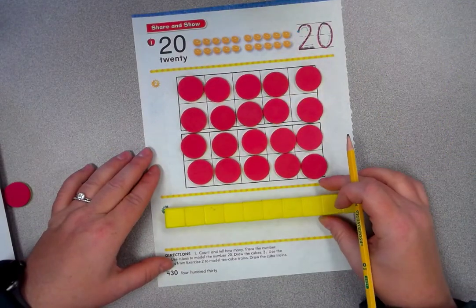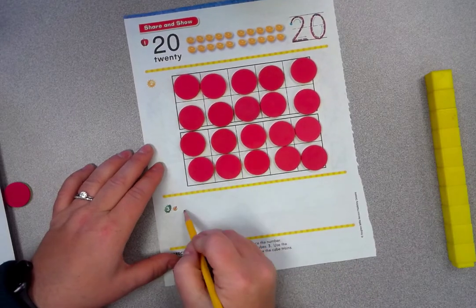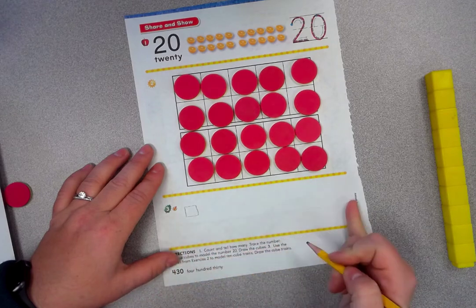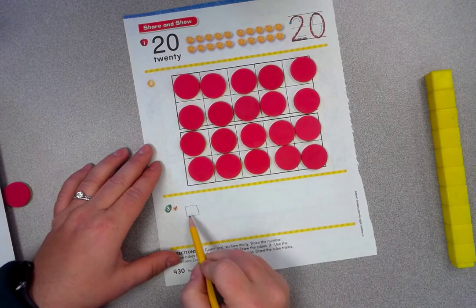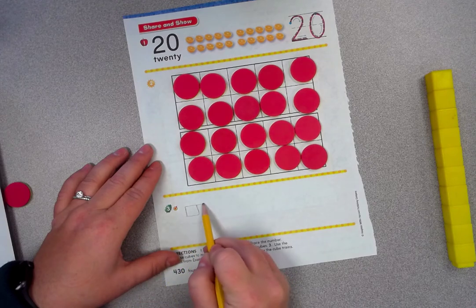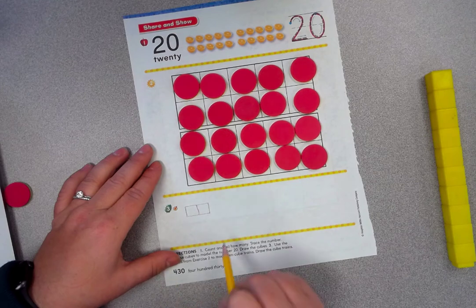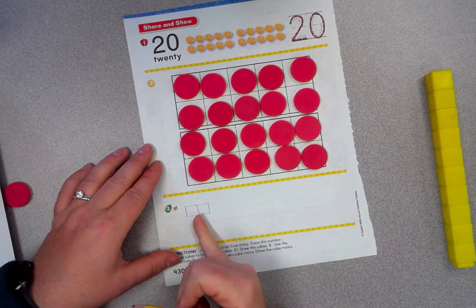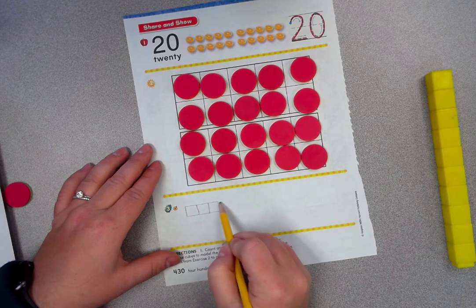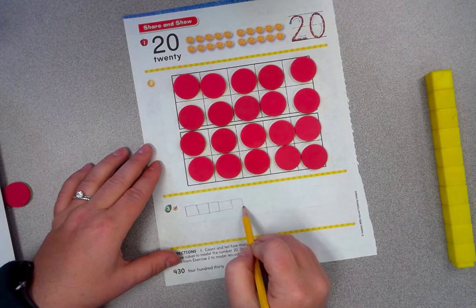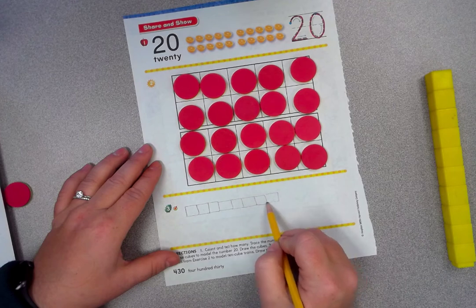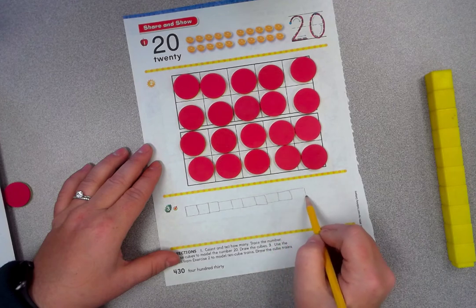If you've got something you want to trace, you can, but I like to do it like this. I like to just draw a little square and then keep going until I get to 10. So 1. Once you have your first square, those can be kind of tricky to draw. All you have to do is go over, down, and back. You don't have to do all 4 sides anymore once you've got the first part of it. So 1, 2, 3, 4, 5, 6, 7, 8, 9, 10.